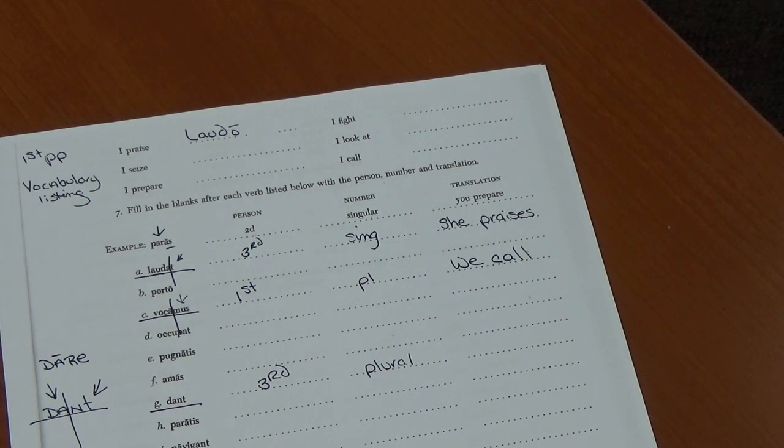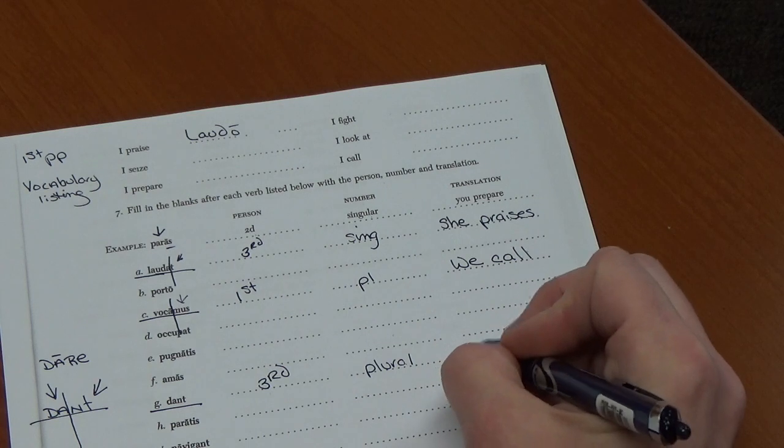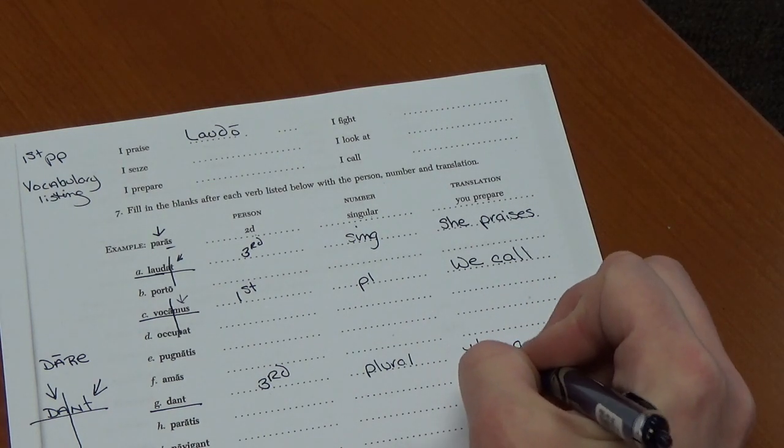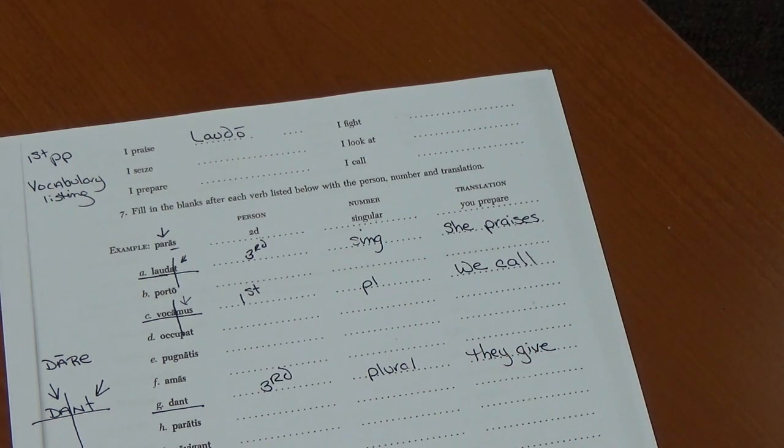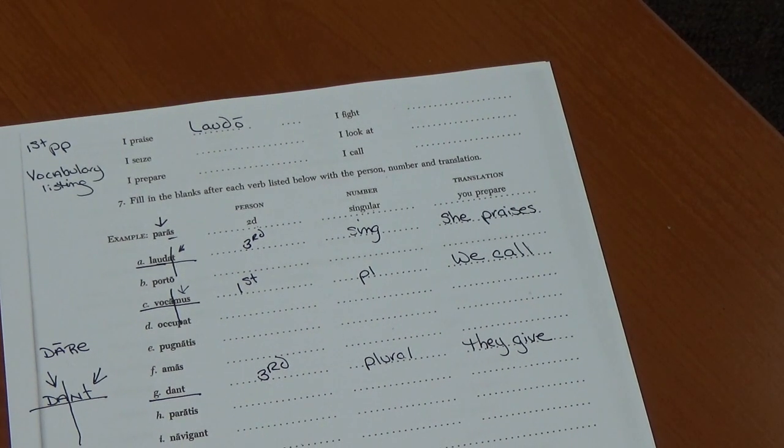That's actually where we get the name of the case dative. Remember, we need a verb of giving, showing, or telling to have an indirect object. So dare gave its name to the indirect object. Third person plural, they give, they do give, they are giving. Any of those are workable solutions for dant.